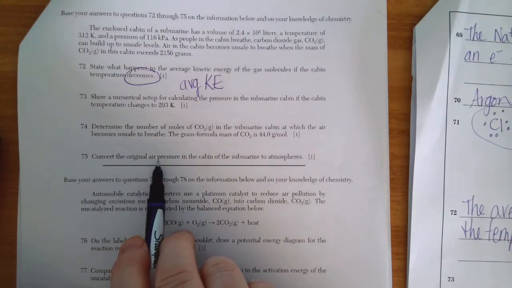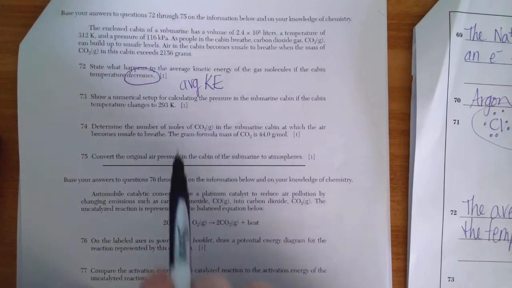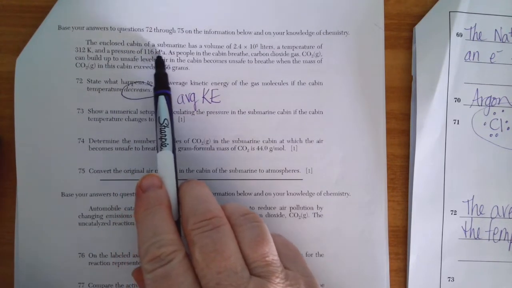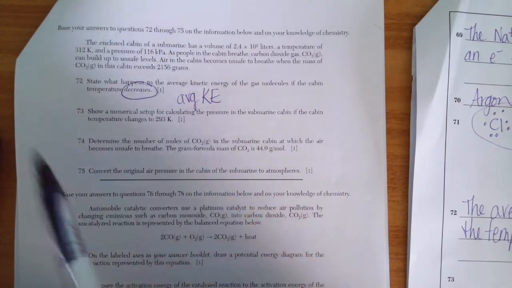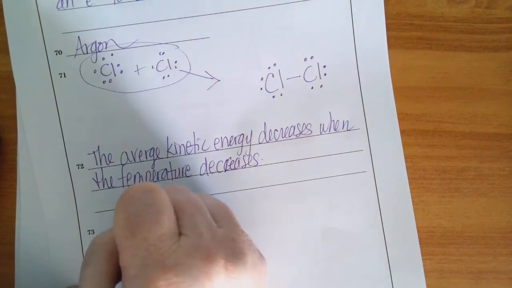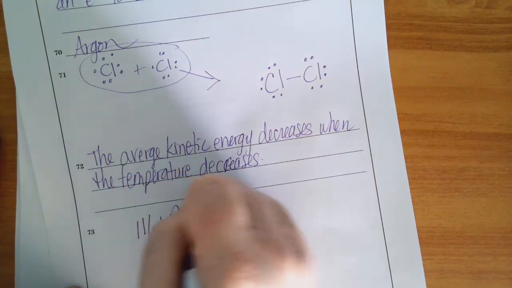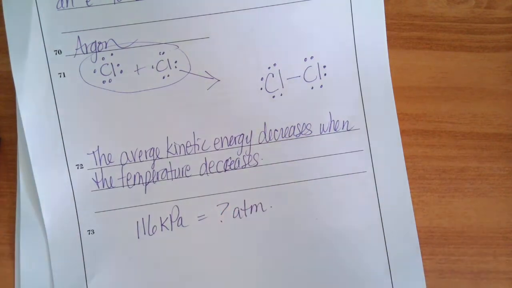Convert the original air pressure of the cabin of the submarine to atmospheres. So the enclosed cabin of submarine has a volume of this, a temperature of this, and a pressure of this. Okay, so it is 116 kPa, and I want to convert that to atmospheres. How do I do this?